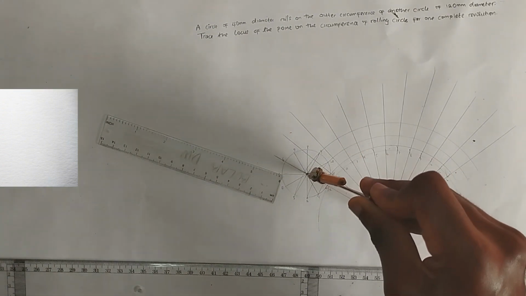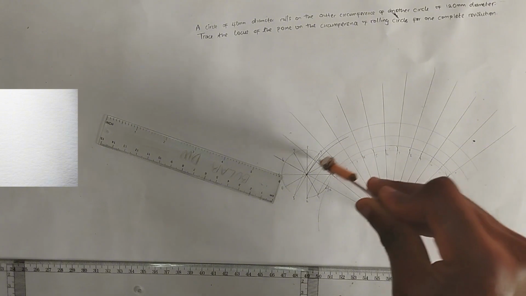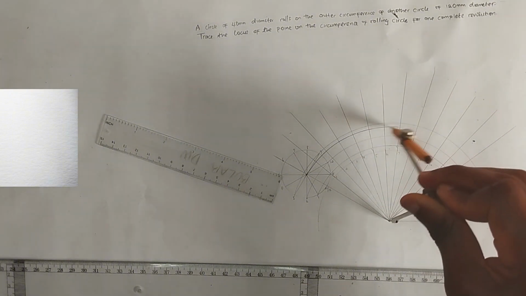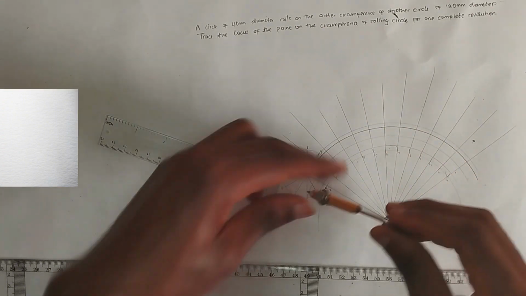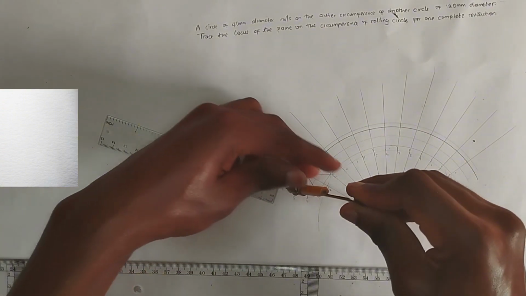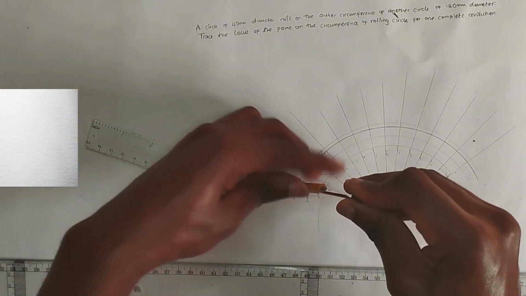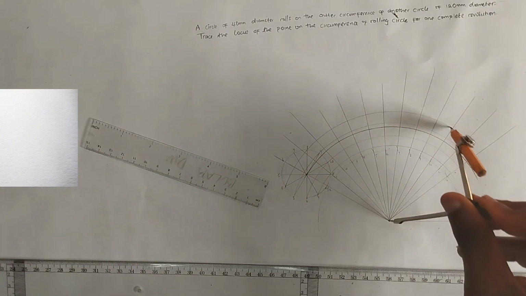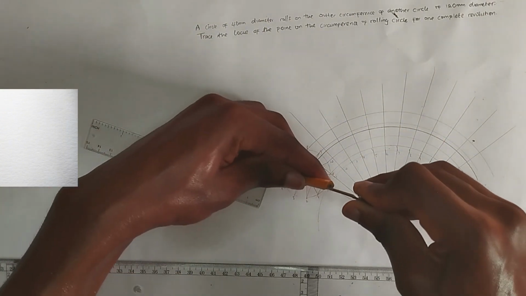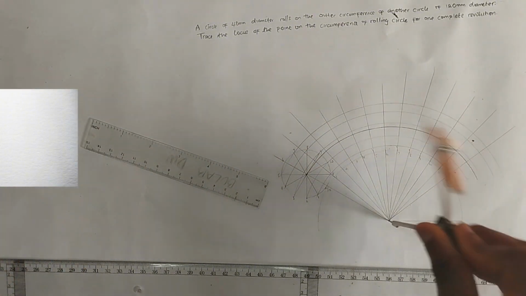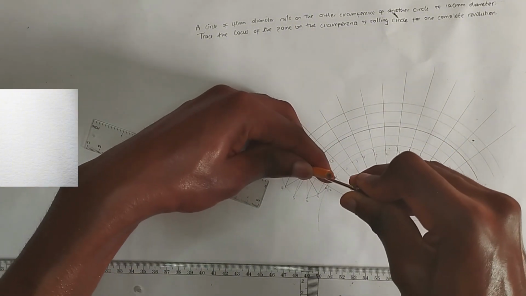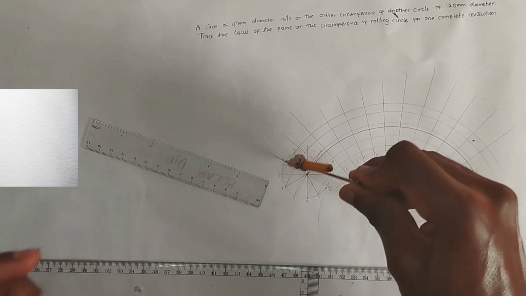I'm going to be thickening the center more than the others because we are still going to be making use of that center later. So we put it at point 4 also, then point 5, and then the last point, which is point 6.